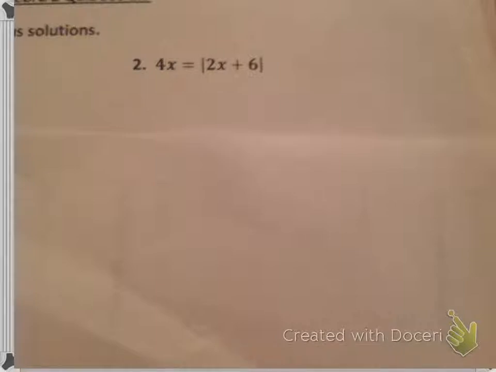We now move on to number 2. I'm going to set it up the same as we did before. I've got 4x equals the absolute value of 2x plus 6. So I'm going to take whatever is on the inside and set it equal to both the positive and the negative 4x. So I'm going to say 2x plus 6 equals 4x. And then I'm also going to set 2x plus 6 equal to a negative 4x. So I set it equal to a positive and a negative 4x.